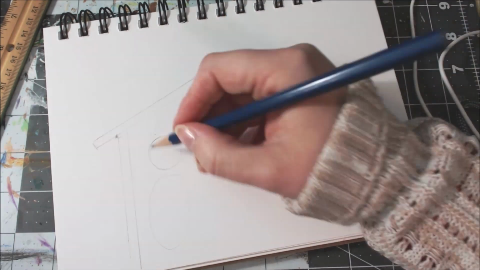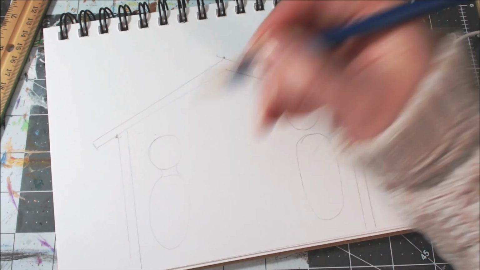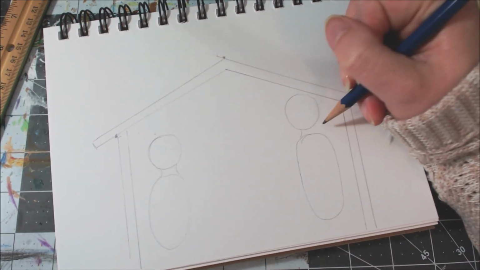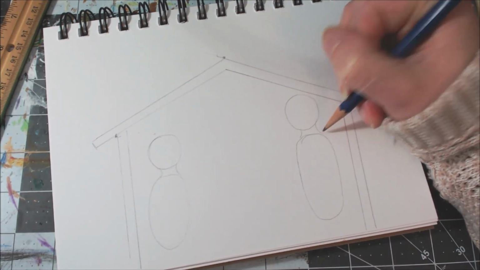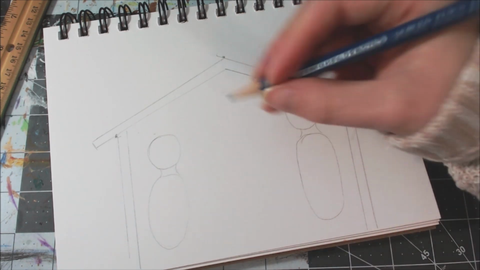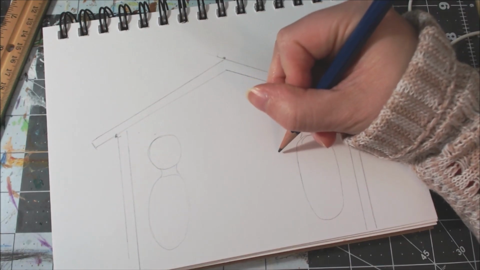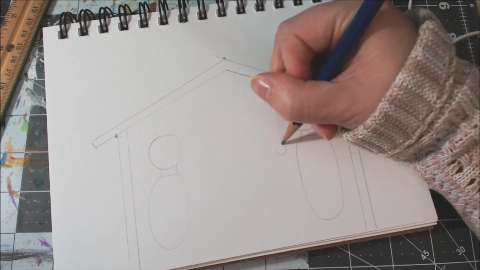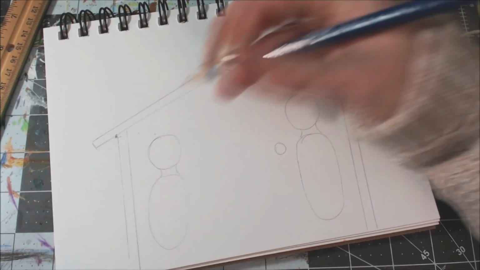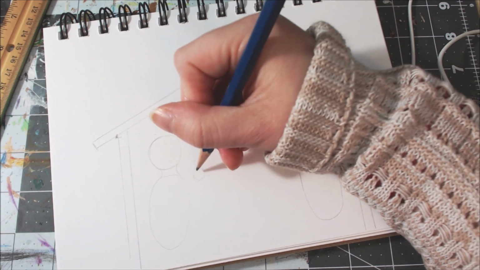And then we can connect those two where their neck would be. And then off of these ovals we just drew, we're going to draw some tiny circles for where their hands are going to be in that prayer position.